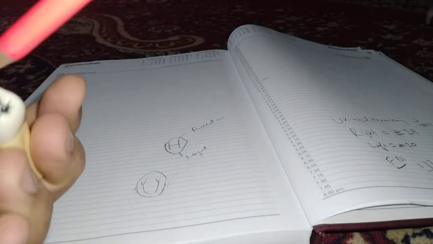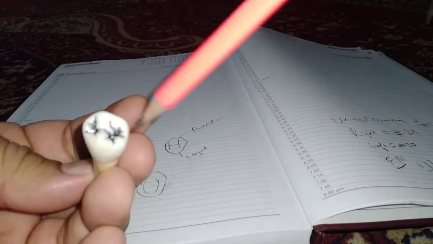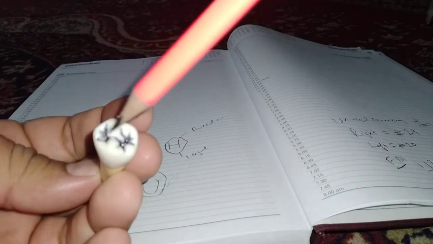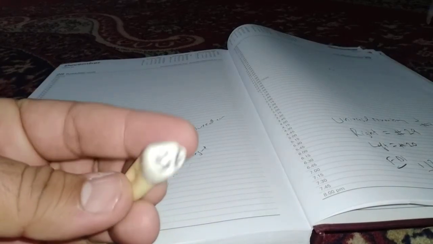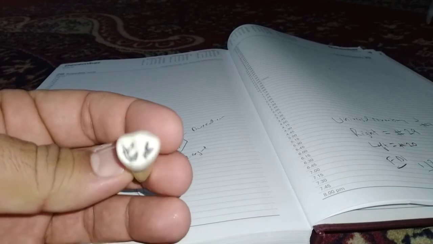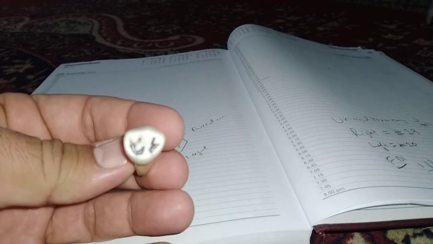Coming to the occlusal table. The occlusal table of the mandibular second premolar is nearly square, whereas the occlusal table of the mandibular first premolar is diamond shaped. It is like a diamond or rhomboidal.